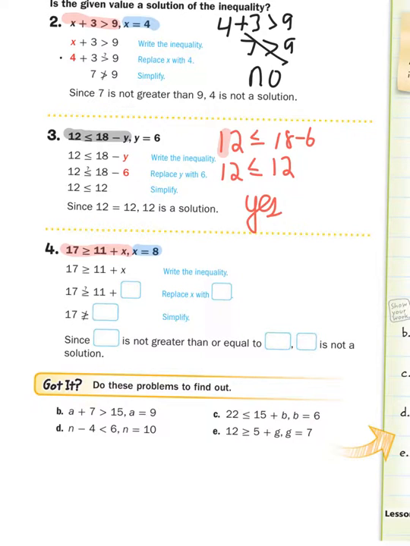Okay, so now I'm going to go through. First off, replace x with 8. And then I'm testing 11 plus 8. Now 11 plus 8 is 19. And here it says, is 17 greater than or equal to 19? No. 17 is less than 19. So when I answer this part, it says since 19 is not greater than or equal to 17. I'm sorry, I wrote the wrong thing. Sorry about that.